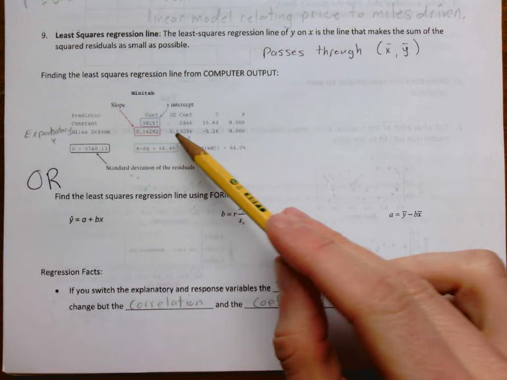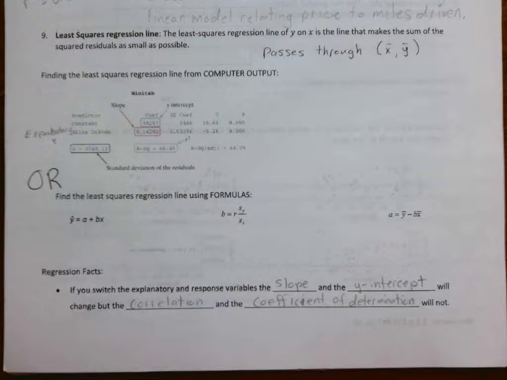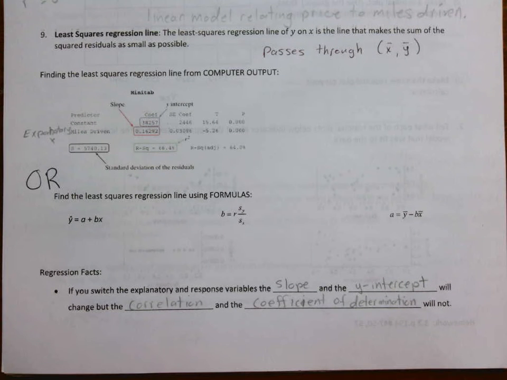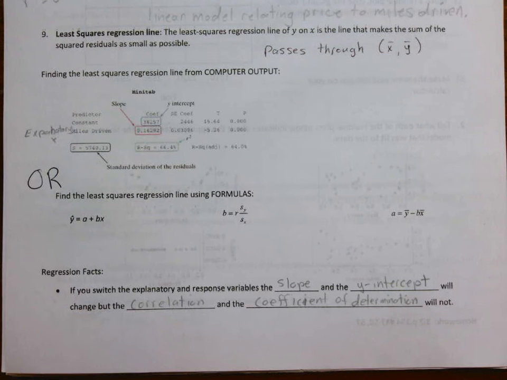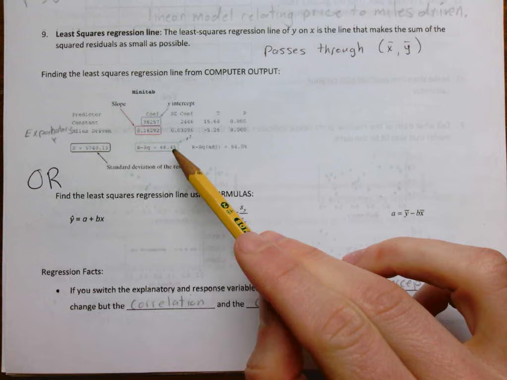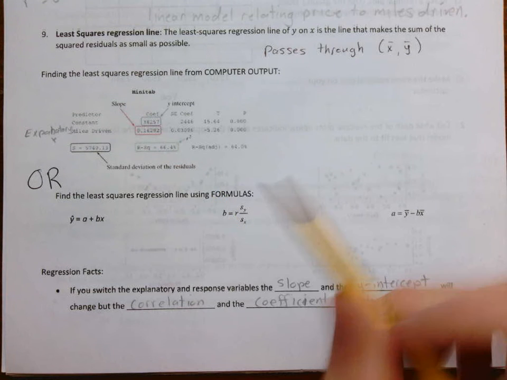A couple other things to point out real quickly is that S stands for the standard deviation of residuals. That's what we've been interpreting. And our R squared is this right here. It says R and then SQ. This R squared adjusted, you can just cross that out and ignore that. That one is not going to come into play.